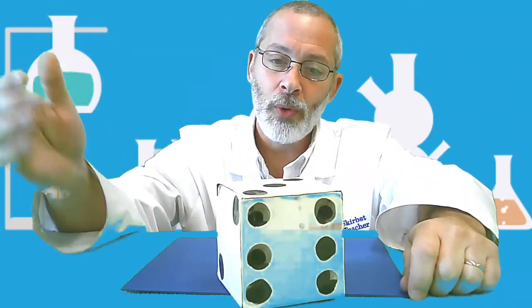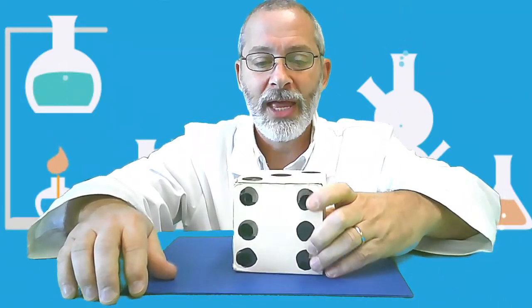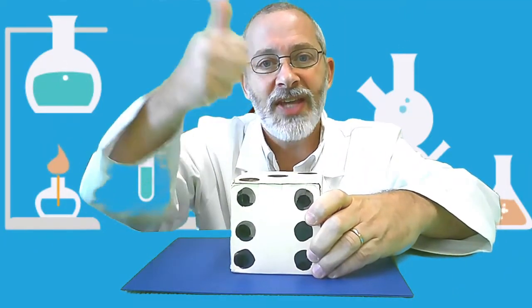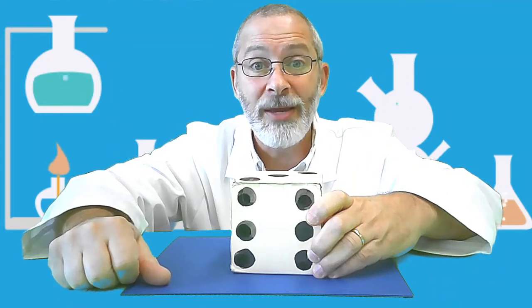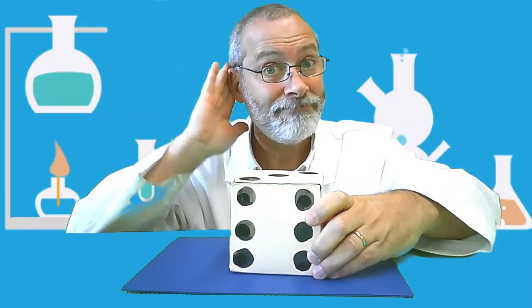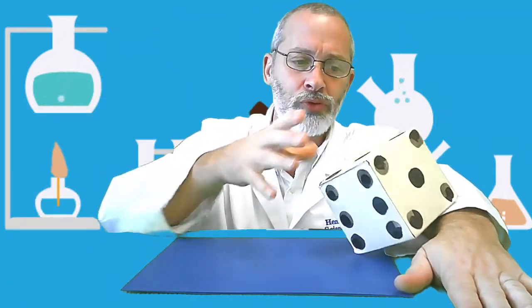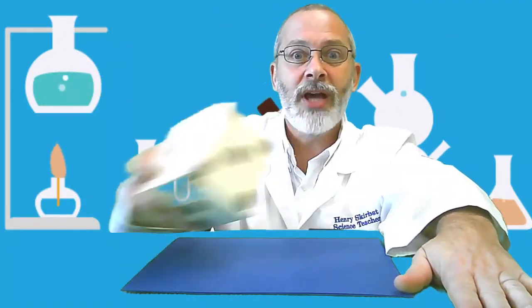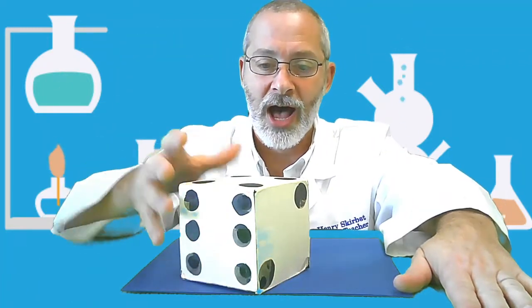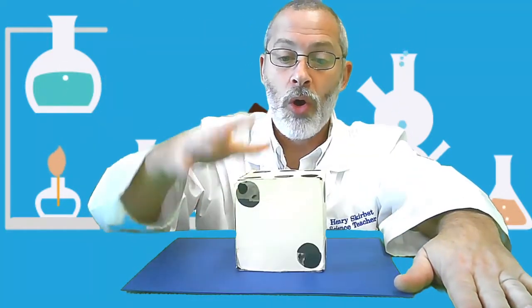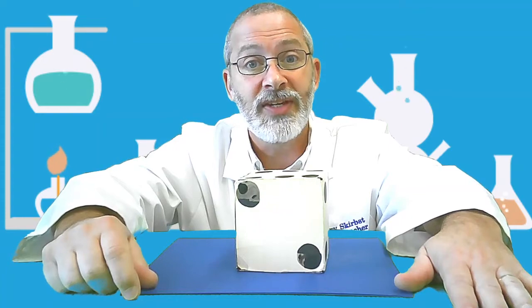Now, when you roll one of these dotted cubes, how many sides face up every time it lands on the table? Hopefully you said 1. So every time you roll a die, or every time you roll one of these dotted blocks or dotted cubes, only one side is going to be facing up.